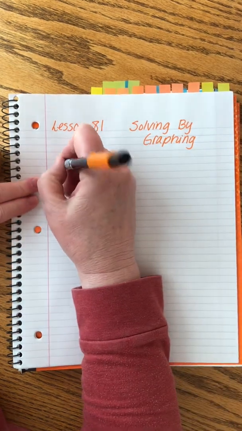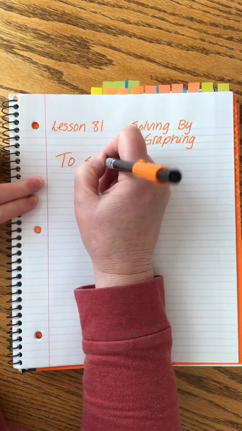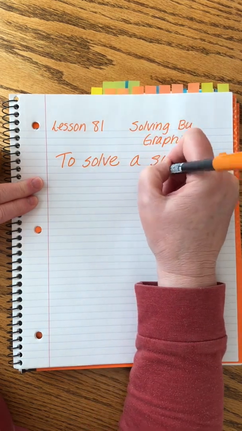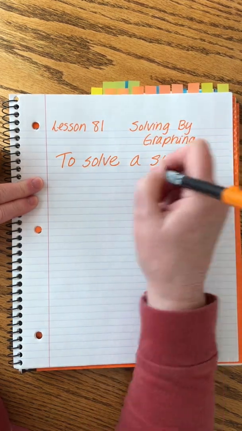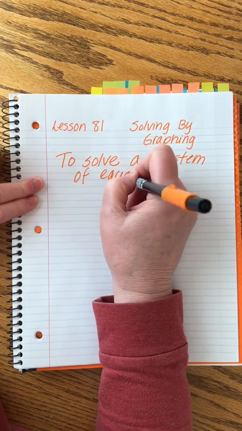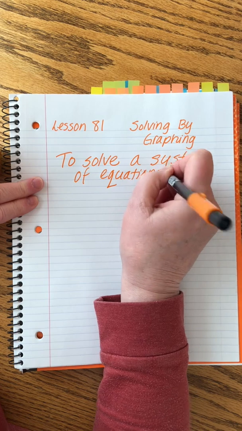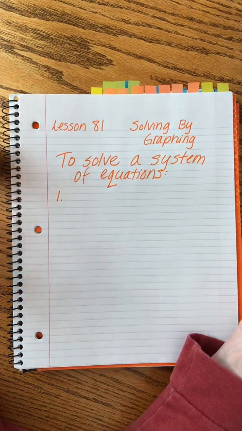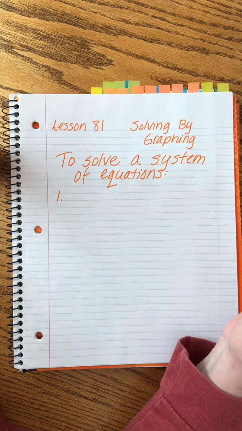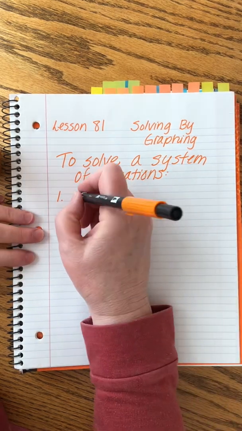Okay. We have been talking about solving systems of equations. To solve a system of equations, we have already discussed two different ways to do it. I've shown you how to do it, and you've worked a bazillion problems.